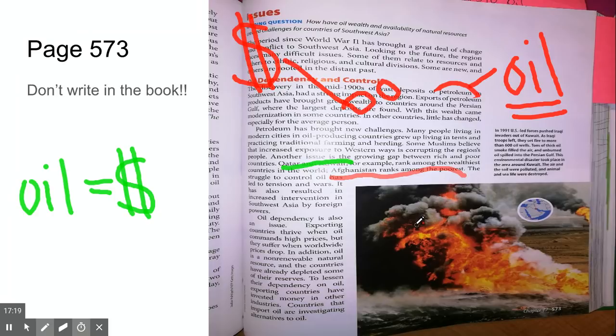So one other thing that goes with oil is the dependency on that money. So they have all of this oil money, but what happens when countries decide they want to become green countries and they don't want to be dependent on oil and they don't want to buy oil from these countries anymore? What's going to happen in these countries when that oil money goes away, if it goes away? So that's something that they have to think about.